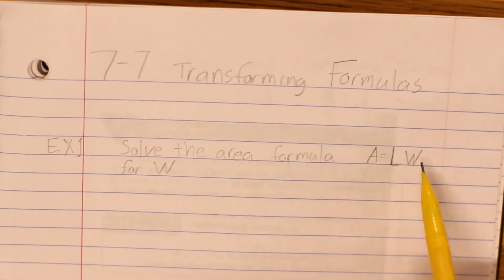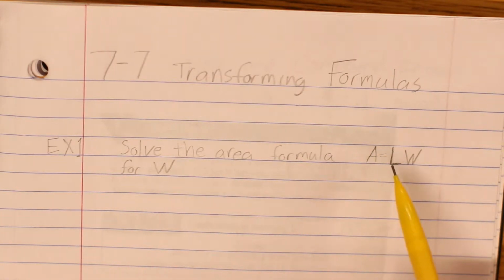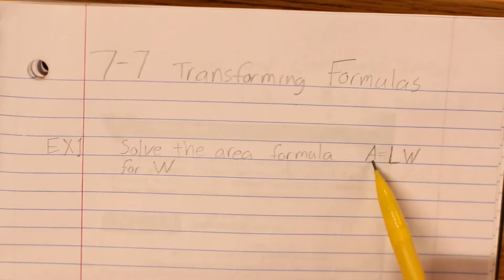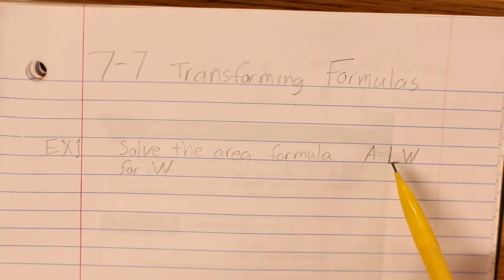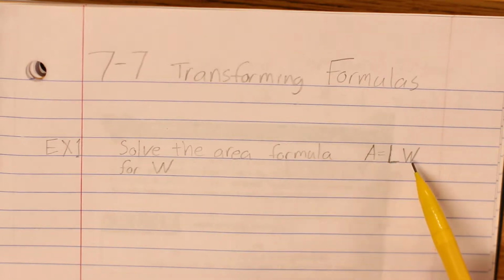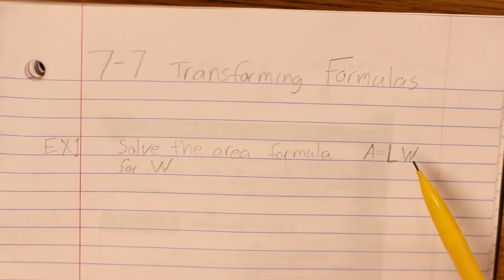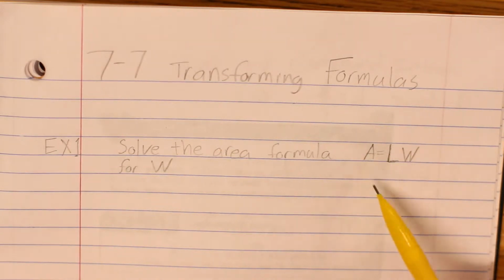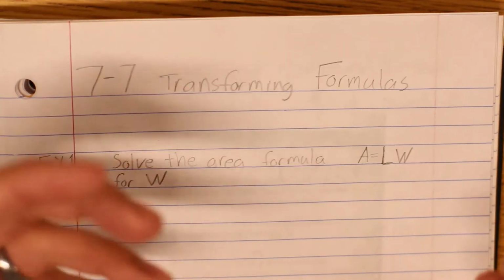It's kind of like over here. This formula has already been solved for A, because the A is by itself. So if I ask, what does A equal? You could say, well, A is equal to LW. Well, okay, what does W equal? Well, I don't know what the numbers are, so I can't tell you. No, but you could tell me what it is equal to in relation to this, and here's how.